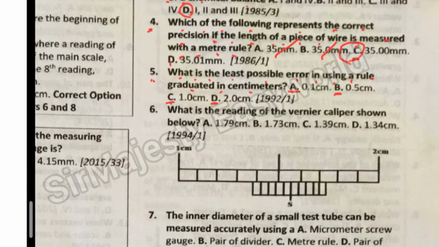Using a meter rule, can you measure up to 0.5 cm? Can you measure up to 0.1 cm? A meter rule graduated in centimeters usually has the smallest graduation of 1 mm or 0.1 cm. Therefore, the least possible error in using a rule graduated in centimeters is 0.1 cm. If the meter rule is graduated in millimeters, then the least possible error is going to be 0.5 mm. The correct answer is option A.